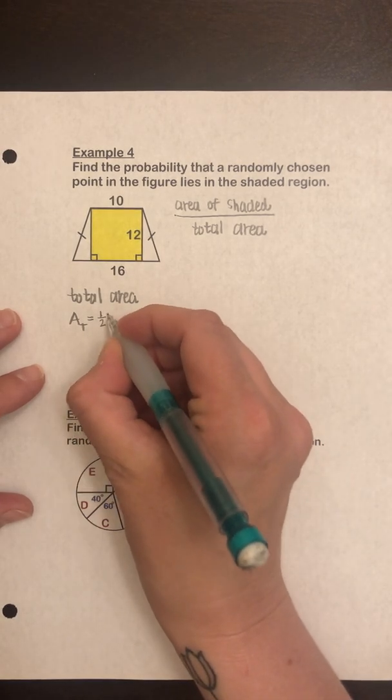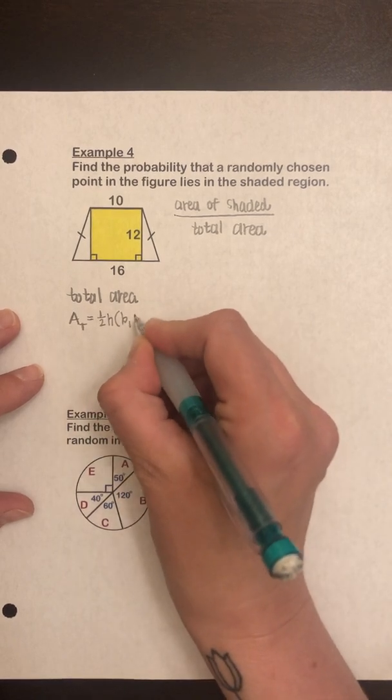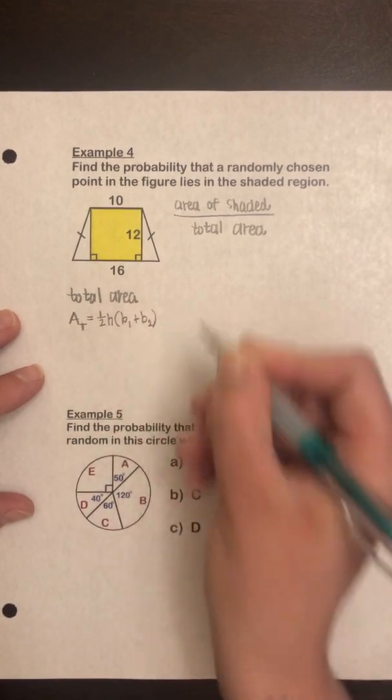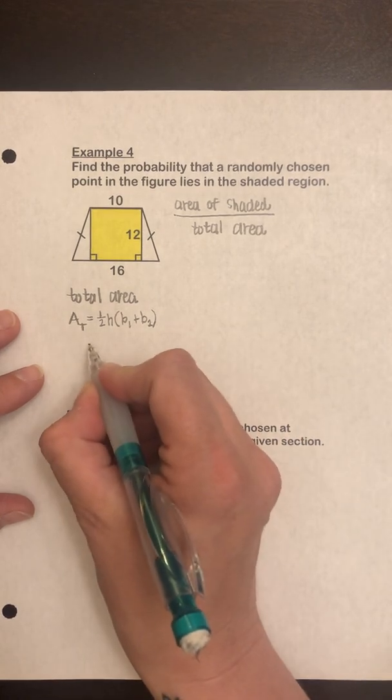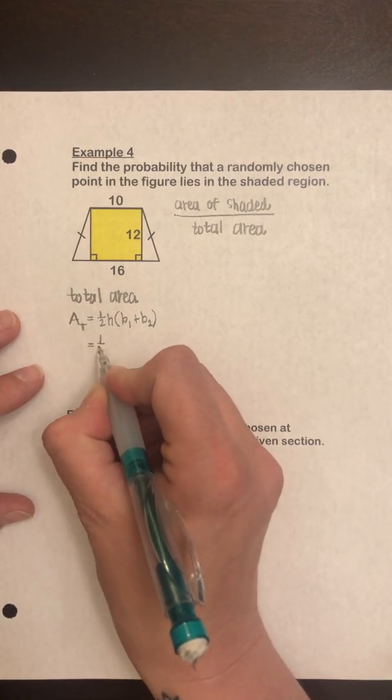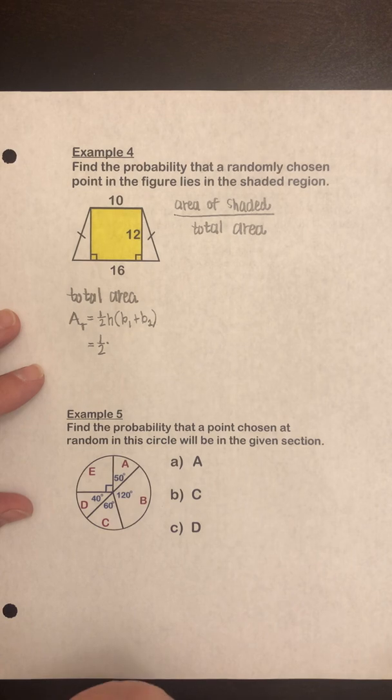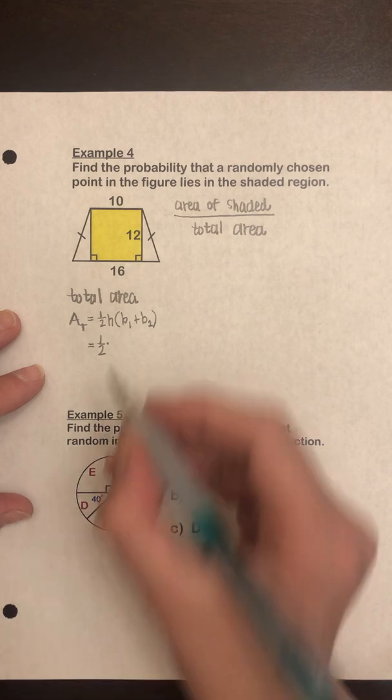Or you could maybe remember the formula. Whichever works in your head. It doesn't matter to me. All right, so I got 1/2. Now I need to know the height of the trapezoid. Remember, the height has to form a right angle with the bases. So according to this picture, the height is going to be 12.